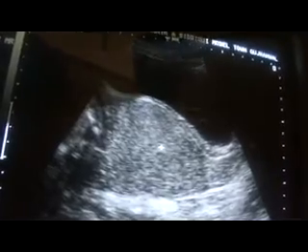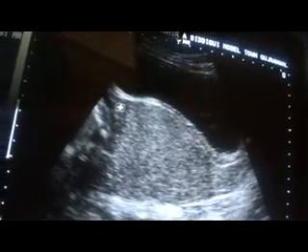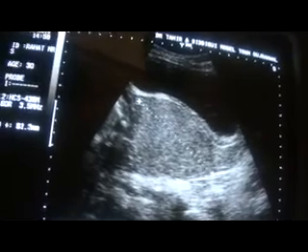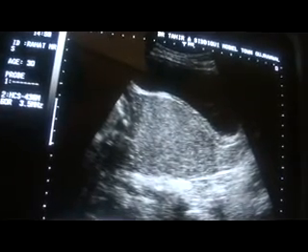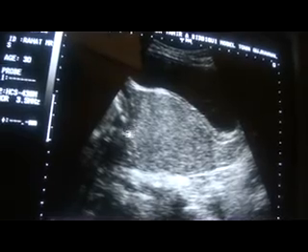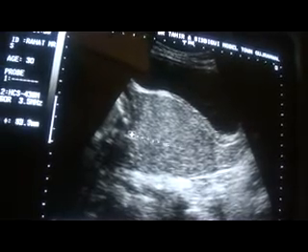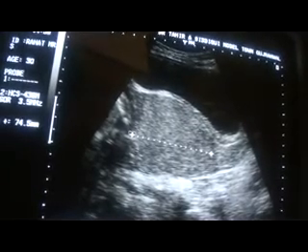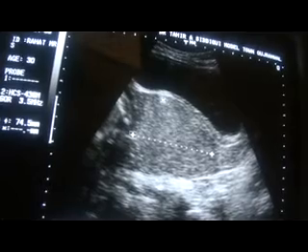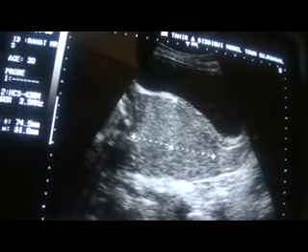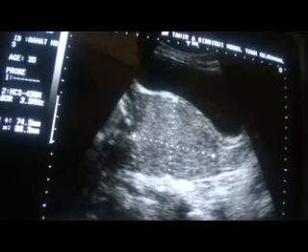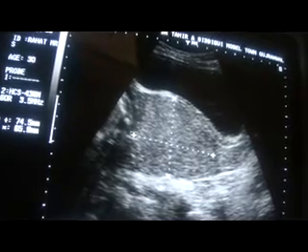So the area of study is this evenly echogenic area with no significant posterior acoustic enhancement, with no internal calcifications or solid element. It is well demarcated and is in the region of the cervix.